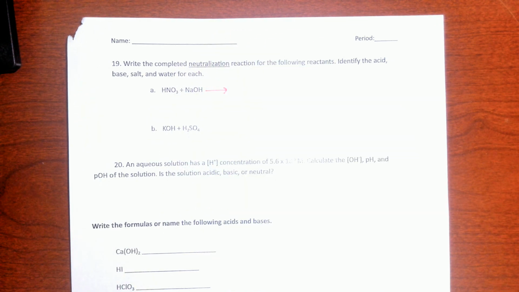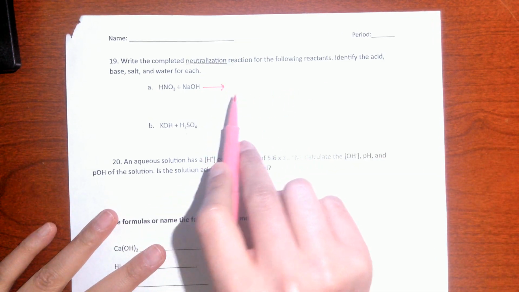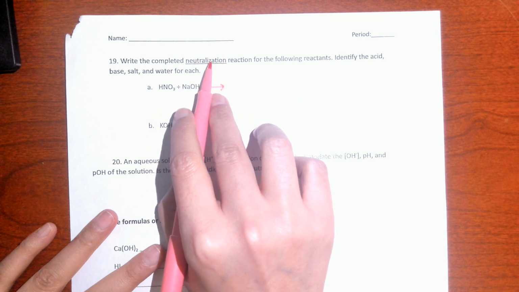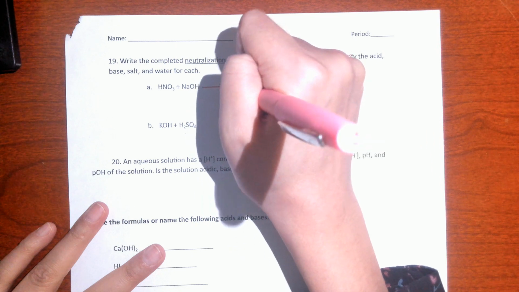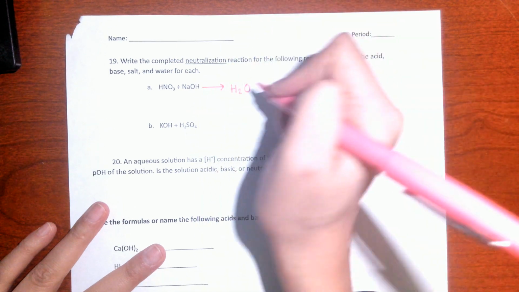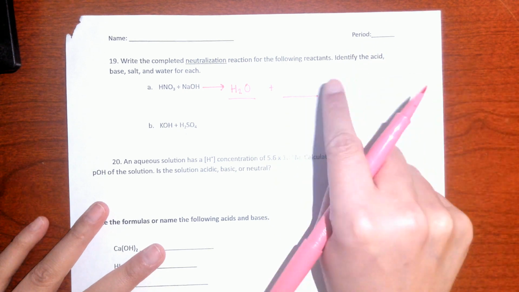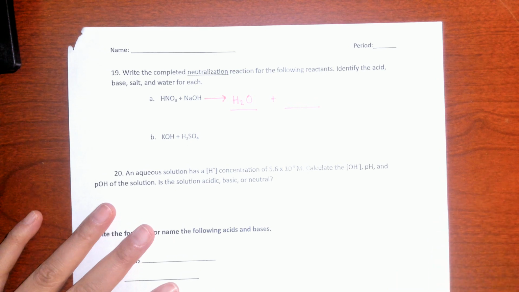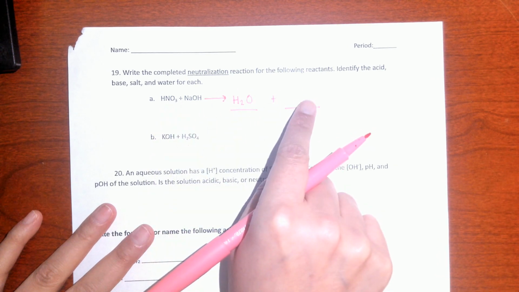And a lot of you kind of missed this on the last quiz. Either you messed up with the products or you just didn't know what to do. So, with neutralization, whenever you see this word neutralization, always water and salt. So H2O always comes first. So I'm going to do blanks just to make it easy. And then whatever's left, this is kind of the challenging part of the reaction. So whatever's left is your salt.